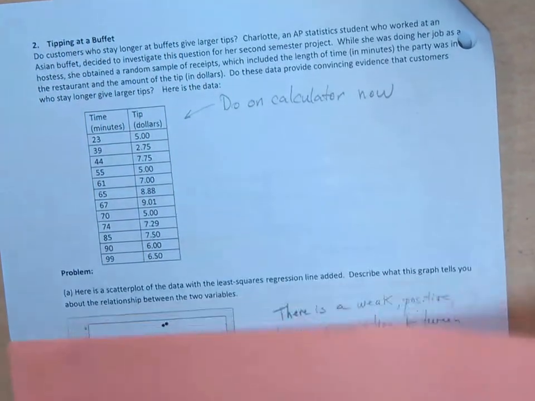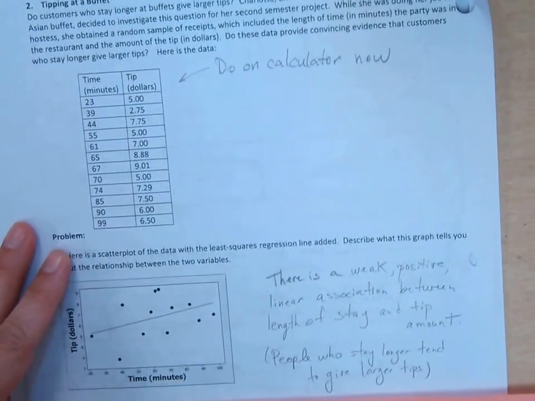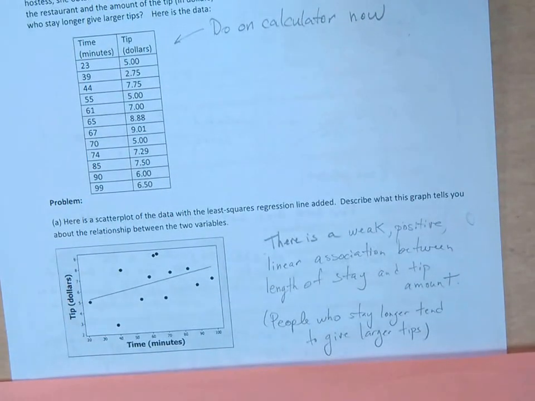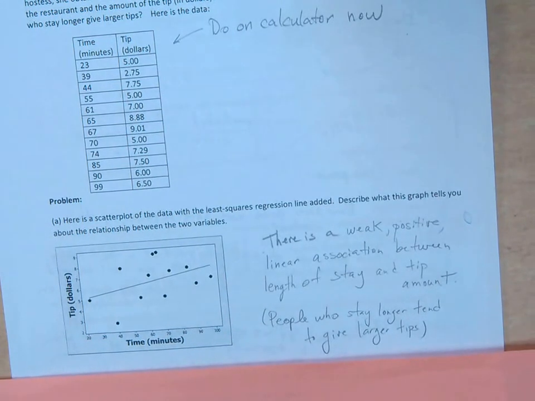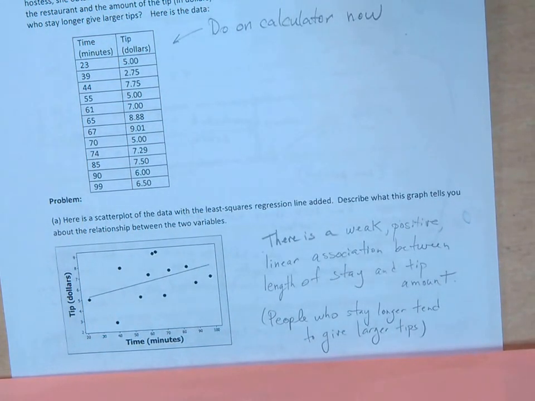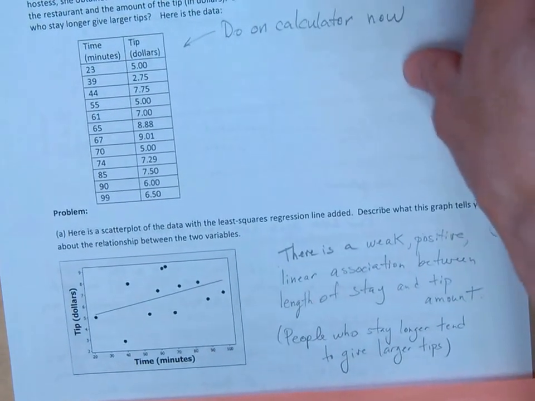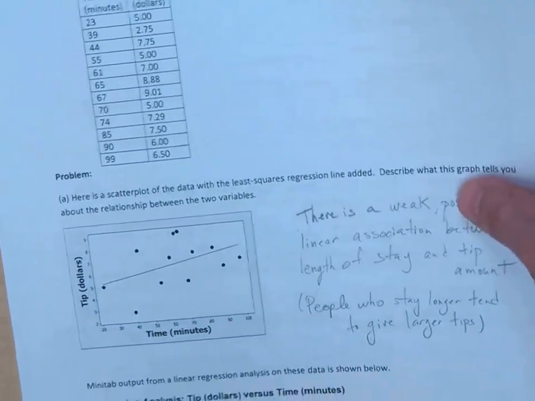Awesome. So there is something you might say: there is a weak positive linear association between length of stay and tip amount. So go ahead and check what you got. You could say people who stay longer tend to give larger tips. Okay, so B.